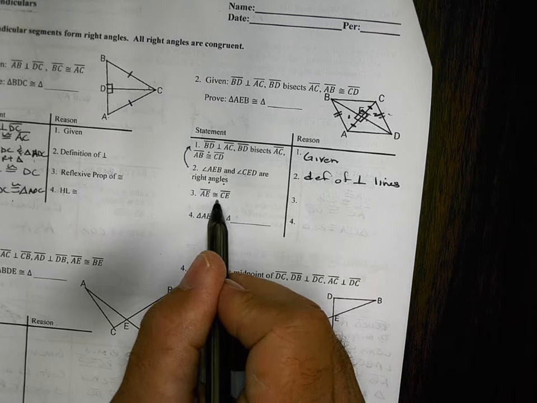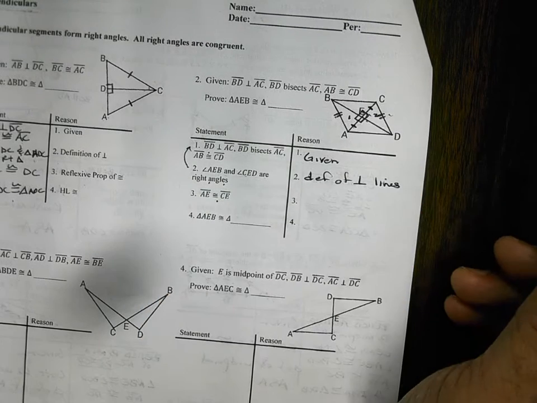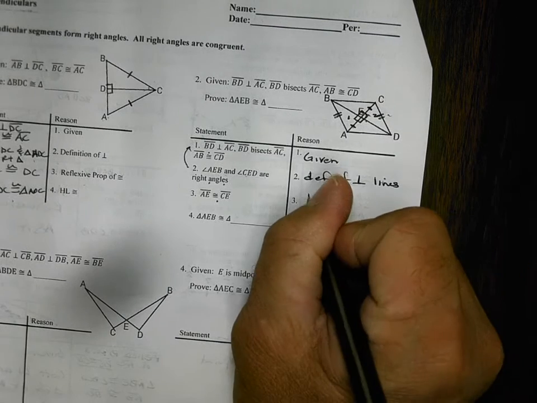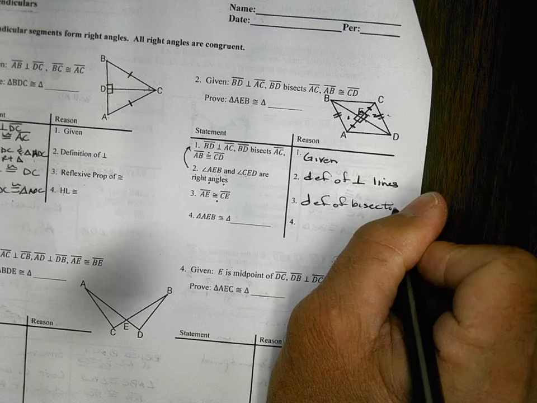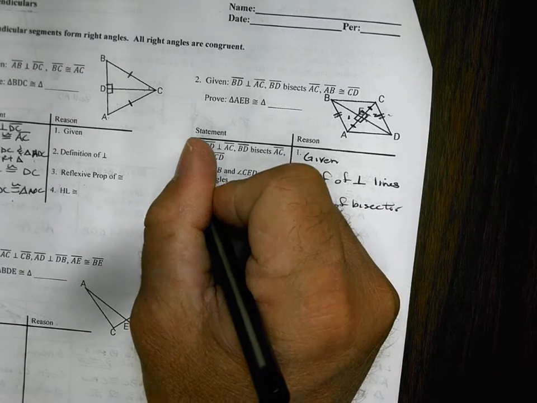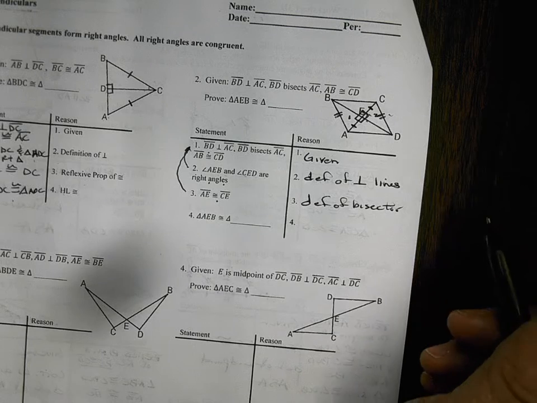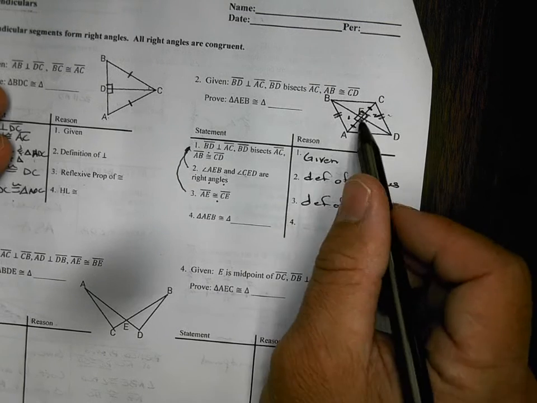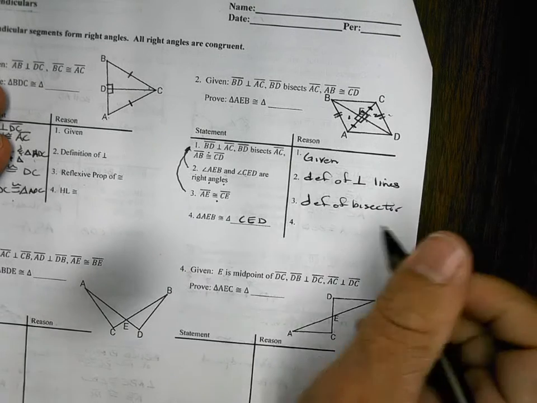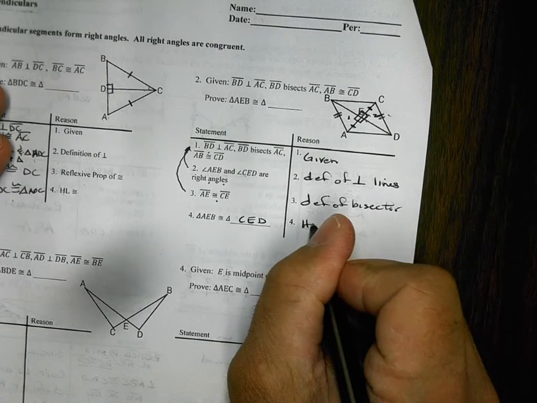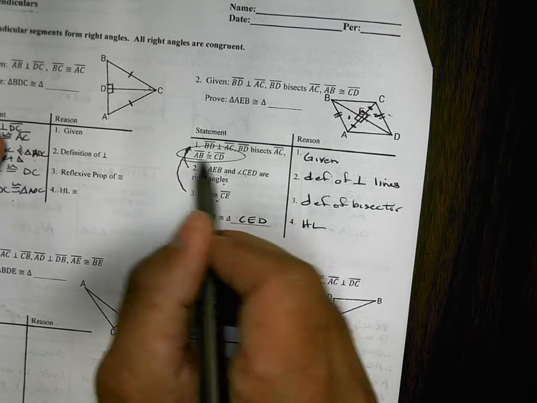AE is congruent to EC. How do we know that? Definition of bisector. See, we look to the given for that. And finally, we have AEB is congruent to CED, and we did that by hypotenuse leg. Here is the hypotenuse. Here's the leg.